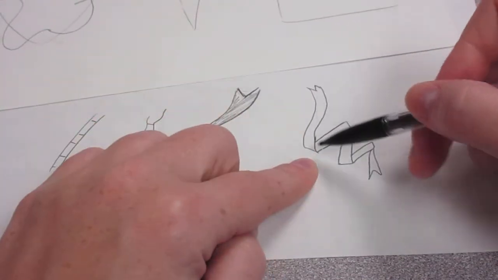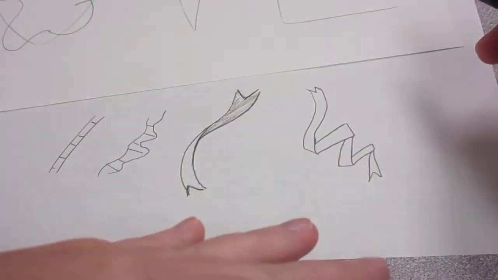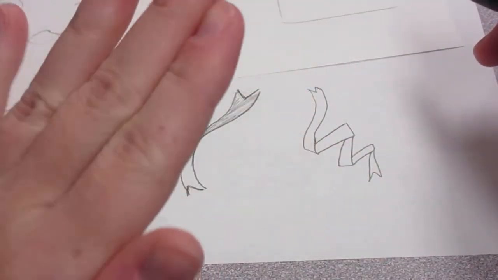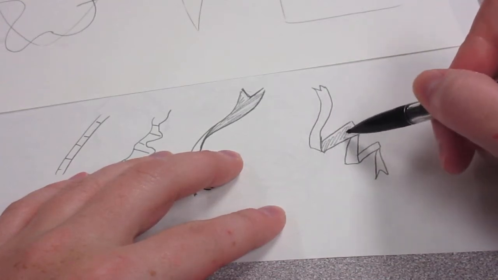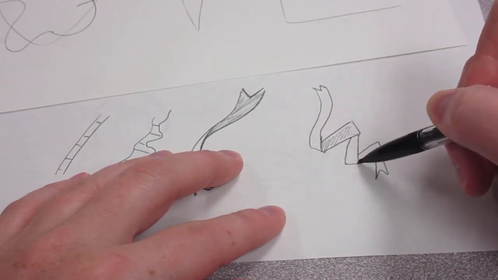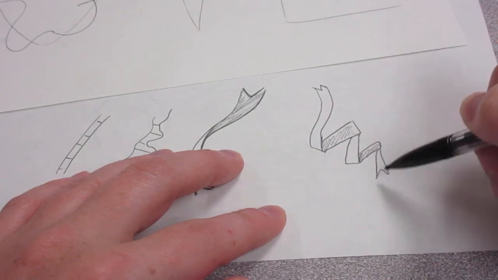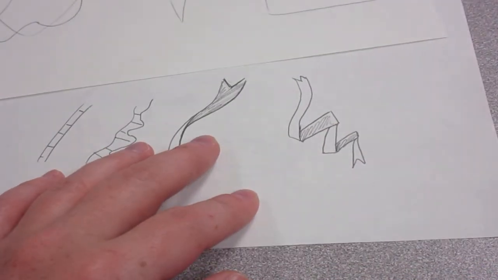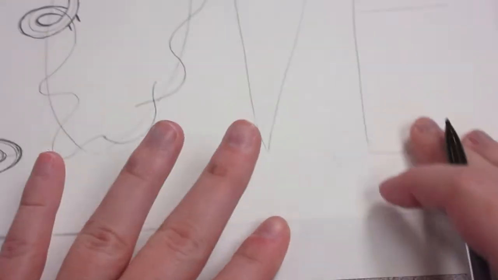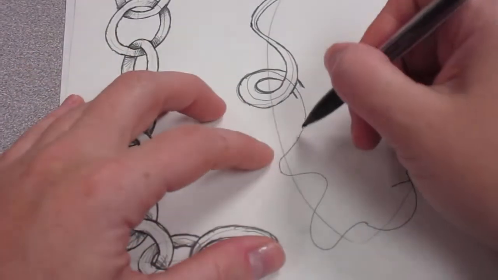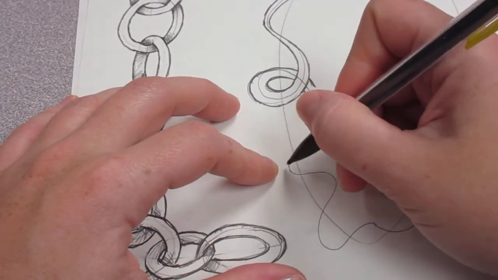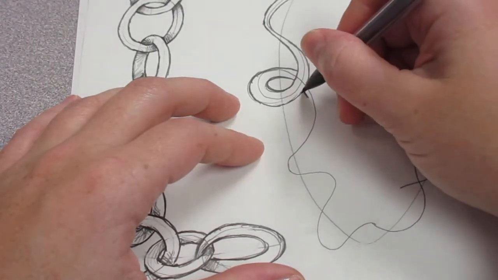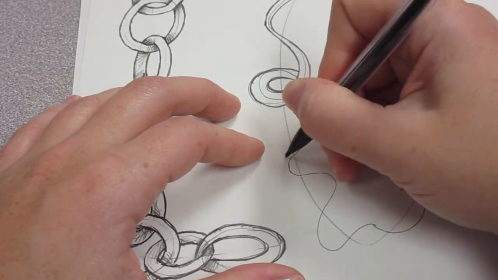Okay, because since ribbons are flat, they can curve and show their opposite side. So it's like the ribbon turns, we see the back of it, turns, we see the front of it, and then turns again, we see the back of it, and turns again until we see the front of it. Alright, so I think we could do that right here since we have this zigzag section. So we'll have it come over here and be flat. So it'll come down.